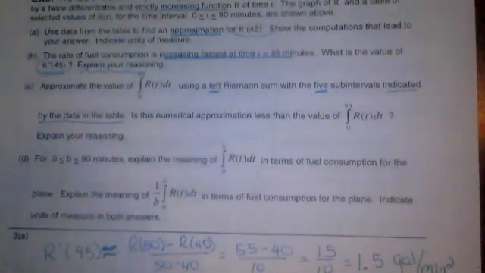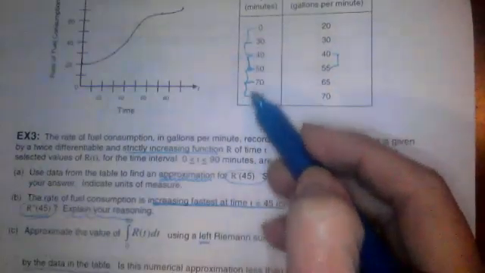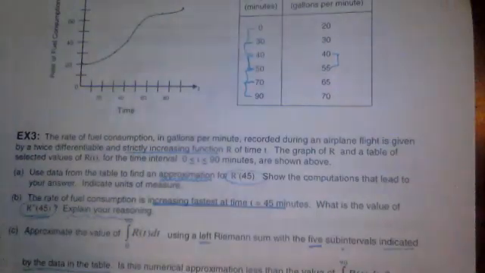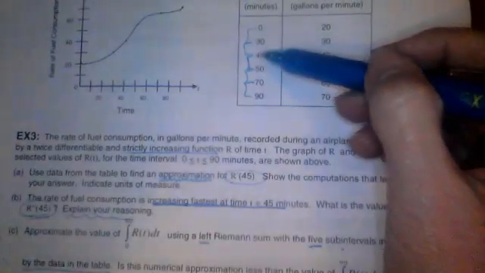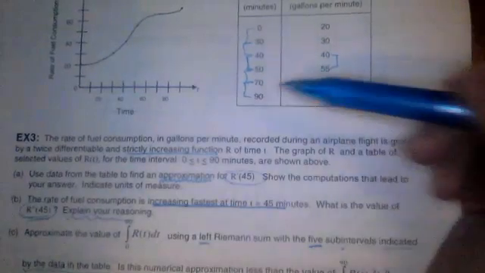Now, this is the first time. Usually we do 5 equal subdivisions, but it doesn't say equal. And that's good, because if we look up here, we've got 1, 2, 3, 4, 5 subdivisions given. And they're not all equal. This one's at 30, this one's 10, this one is 10, this one's 20, 20 again.